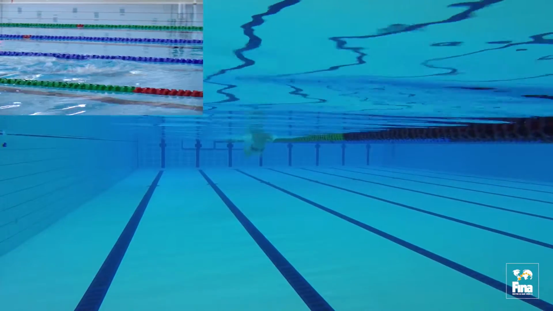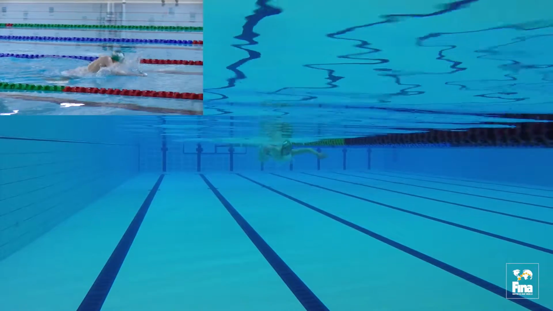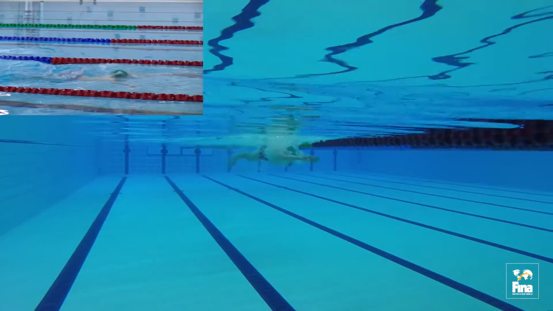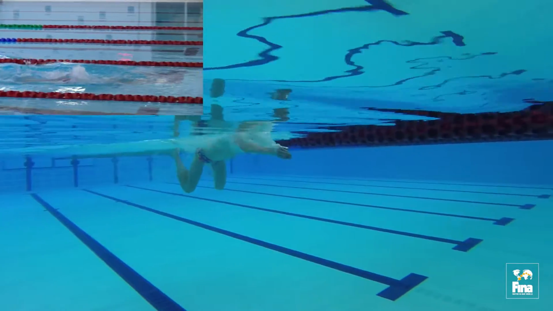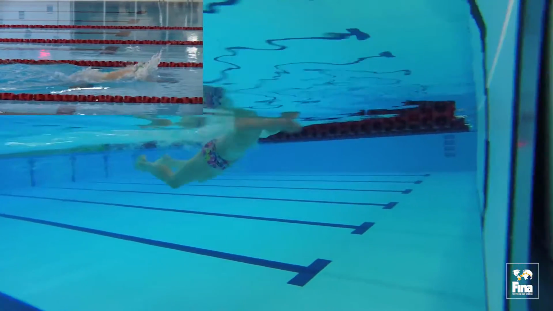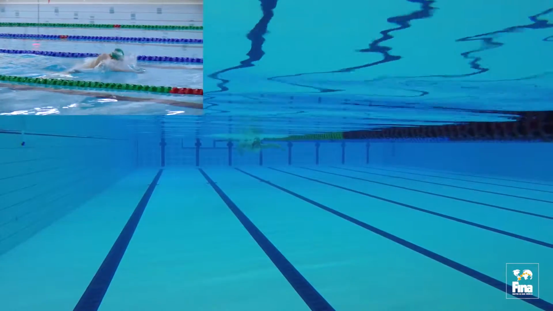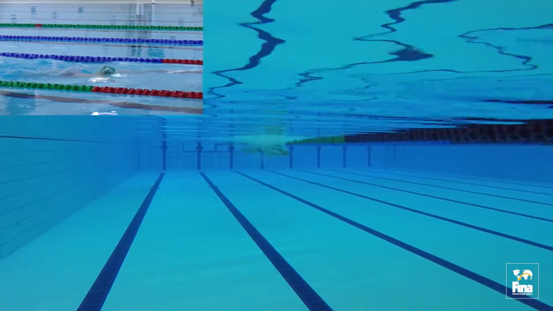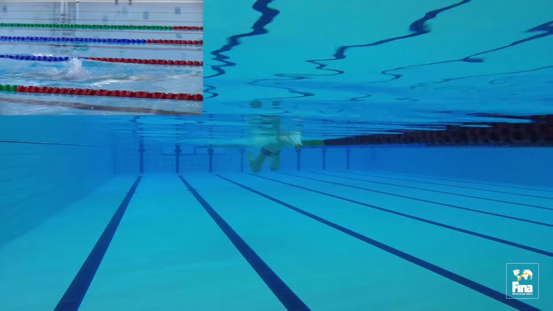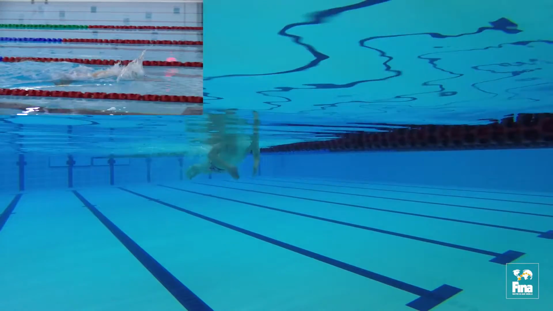The swimmer should judge the timing of this last stroke to avoid gliding into the wall or having to perform a shortened or rushed last stroke. The swimmer should be aiming to touch the wall on a full stroke, with the hands making contact whilst the arms are fully extended.